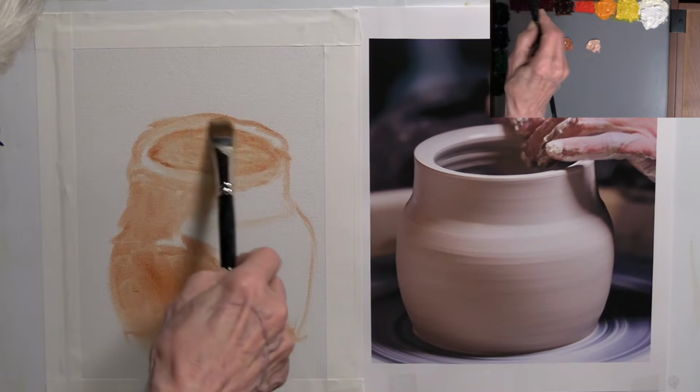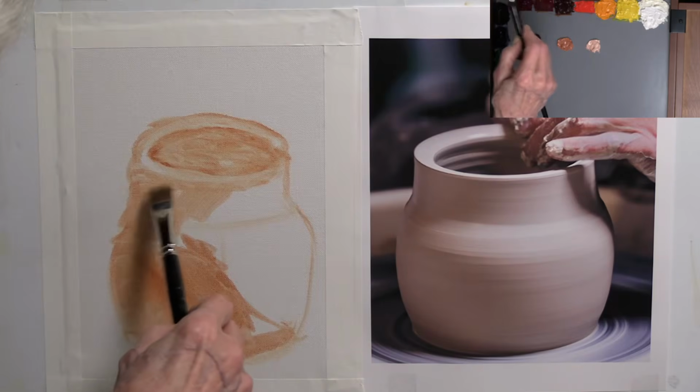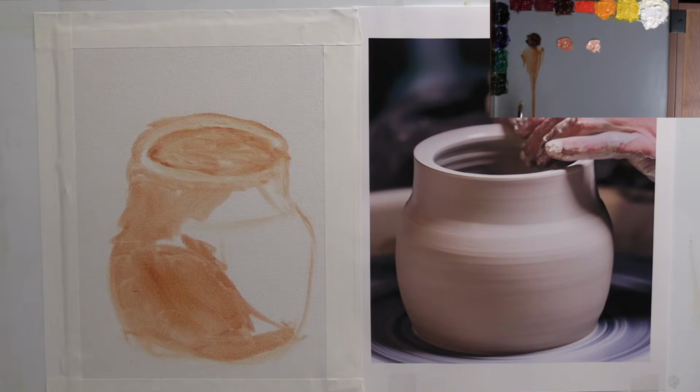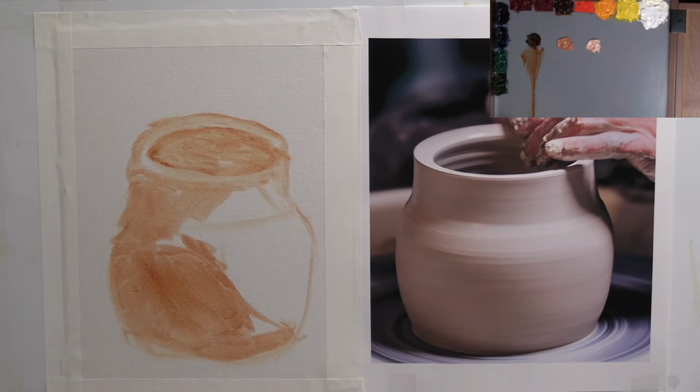So I'm just going to pull out where I see light. Of course, that's just the indication of the edge there. And so we see some light right over there. And I see, okay, the cast shadow. I'm going to ignore that cast shadow because we're not going to include those hands, so we'll just ignore that one.